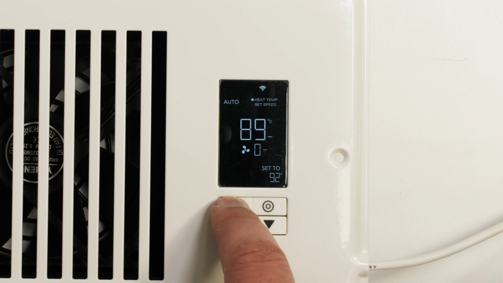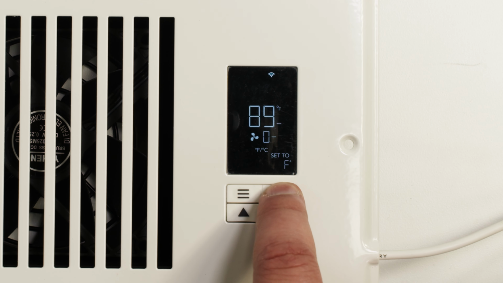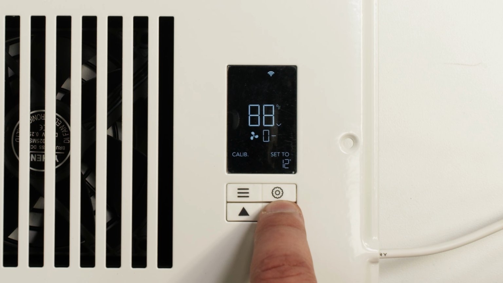The menu button cycles through auto and timer mode, as well as associated settings. The settings button cycles through display, temperature unit, and temperature calibration settings. The up and down buttons change the selected setting up or down.